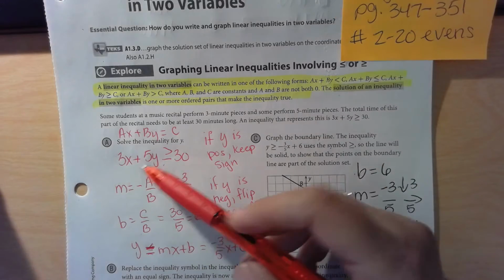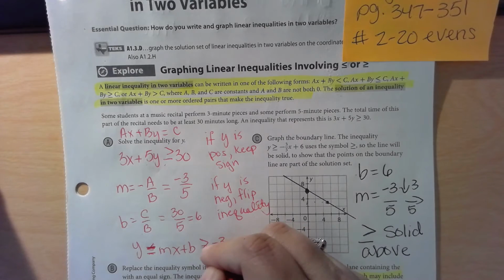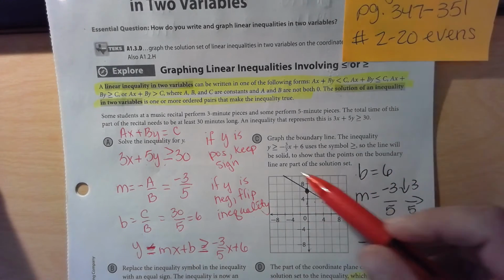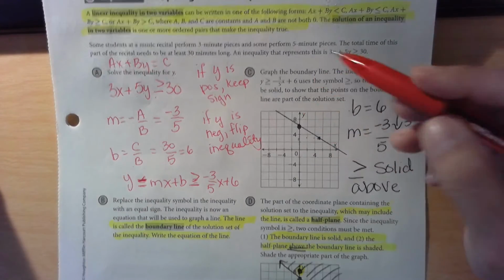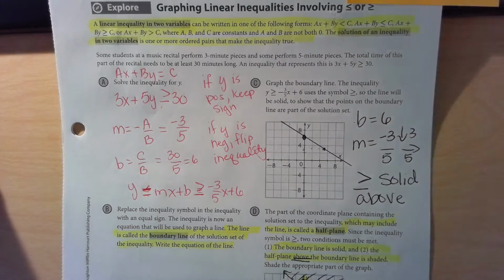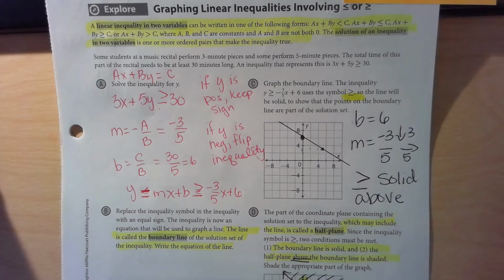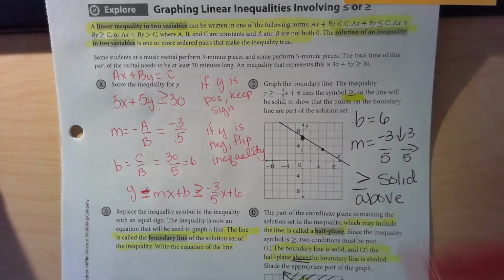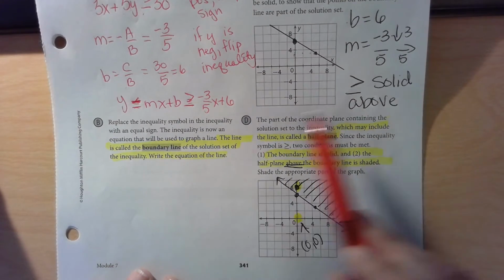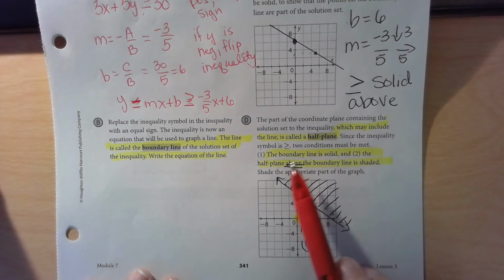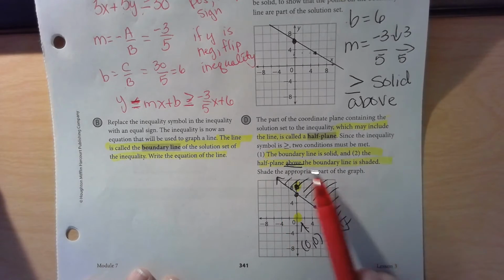Because in this case y was positive, we're going to keep the sign. That's why it became greater than or equal to in our answer up here. So now we draw the line. Because it's greater than or equal to, we know a couple of things. The equal to part of it makes it a solid line. So that line underneath makes it solid. The greater than then tells us that we want to shade above. So the border line is the line itself, and the equal to sign makes a solid line, and the greater than part means shade above.